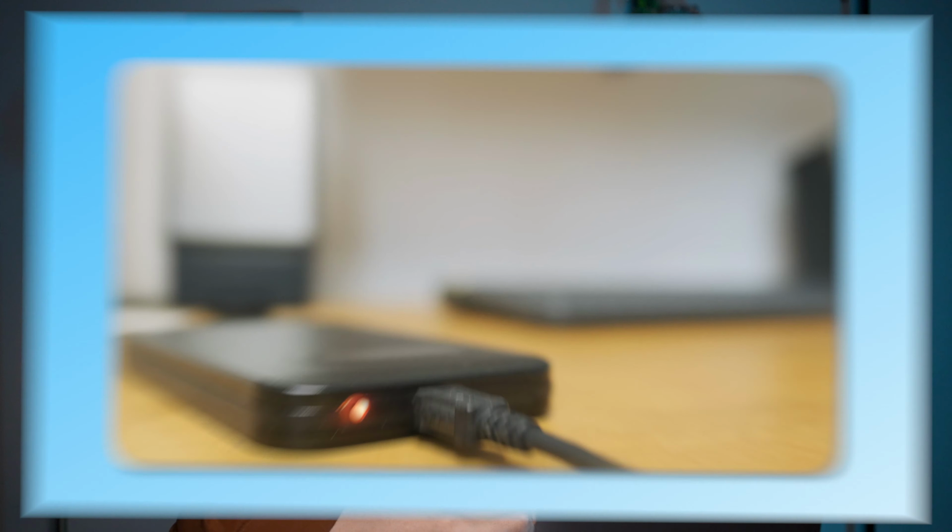Also, check for power supply issues because sometimes the drive just isn't getting enough juice to show up. If that's not it, try different ports and different USB or Thunderbolt cables. Just make sure the cable actually supports data transfer. And try to connect directly to your Mac without using any hubs or adapters.